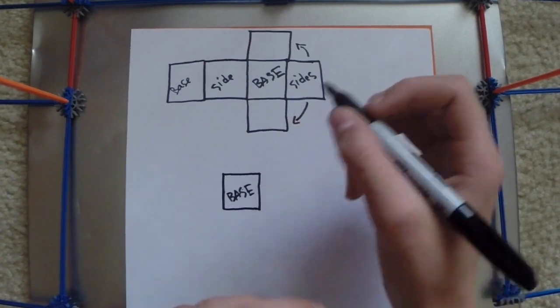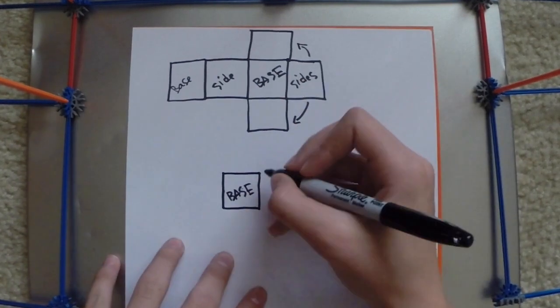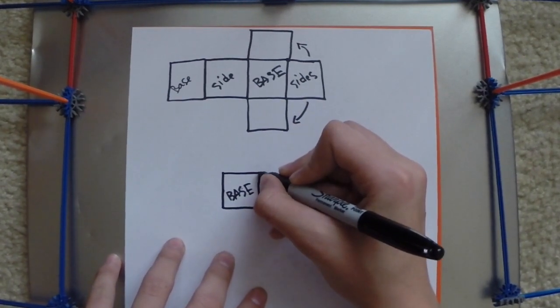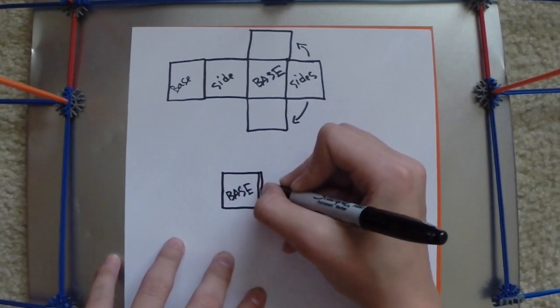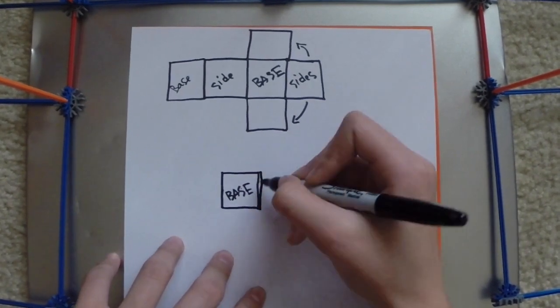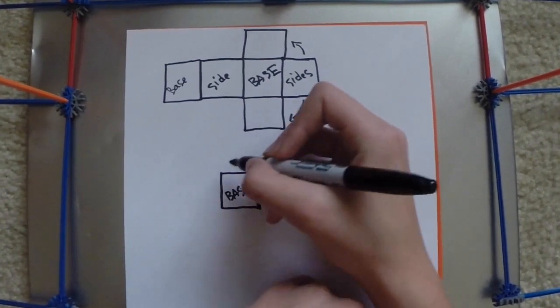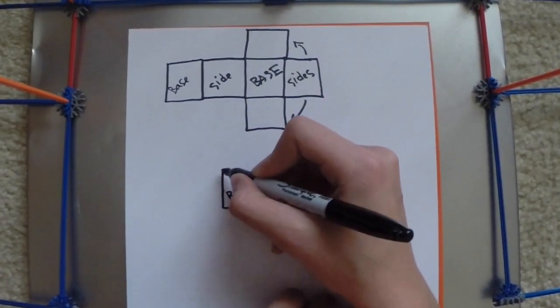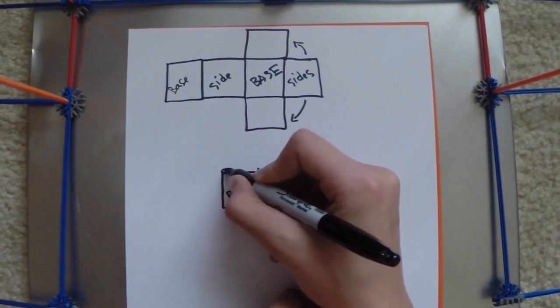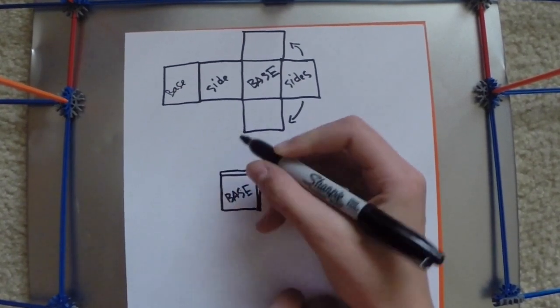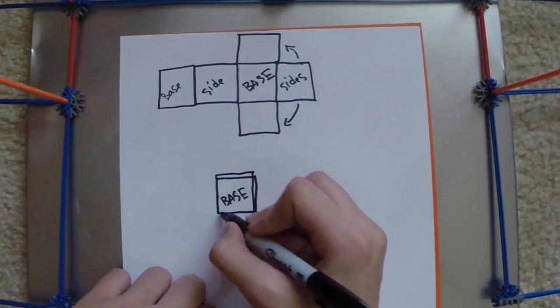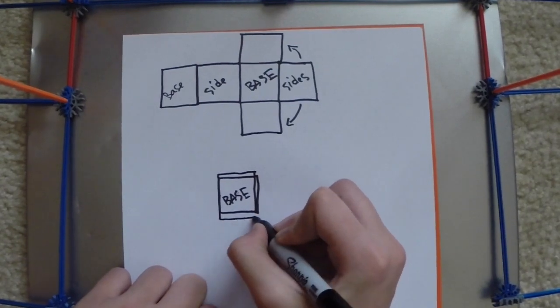So I'll just draw this to where you can actually see this side. So we'll have it come right here. Now I want you to pretend that that is straight up, and this side will also come straight up, and this side will also come straight up.